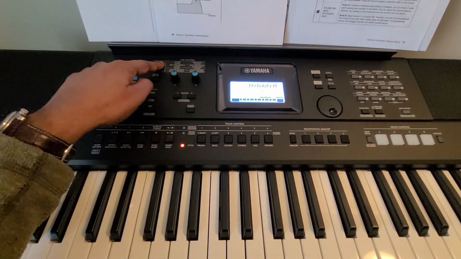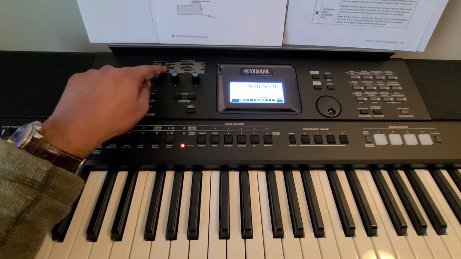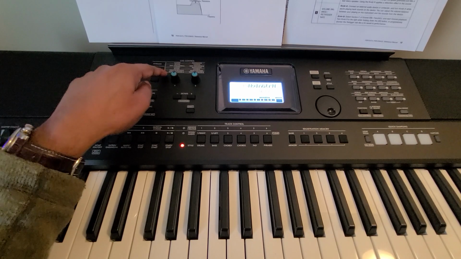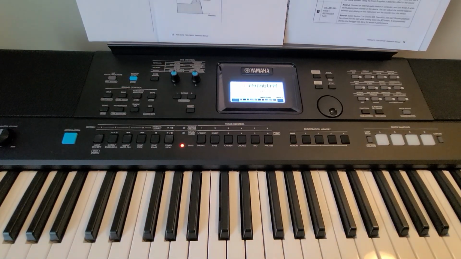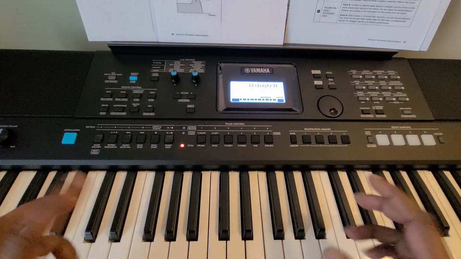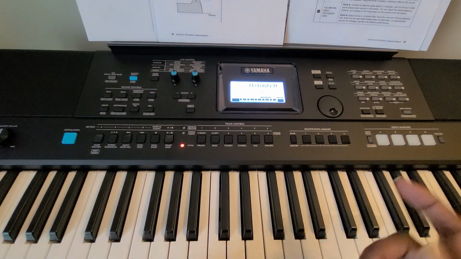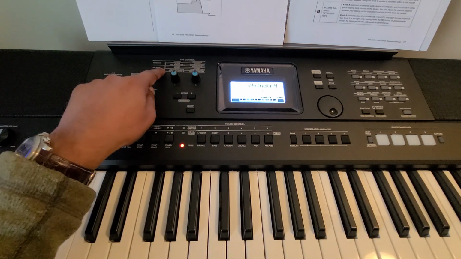Now let's look at number 3 and number 7. If you look at here, number 3 means DSP1 parameters. Number 7 means DSP2 parameters. DSP means digital signal processing. In this keyboard, there are several parameters you can select using the DSP effect. So 3 and 7, I will do a separate video on how to select those parameters. I'm not going to cover that in this video. So the only thing left is number 6.